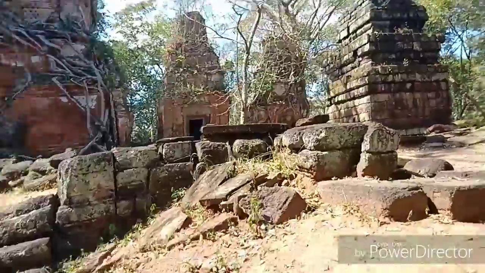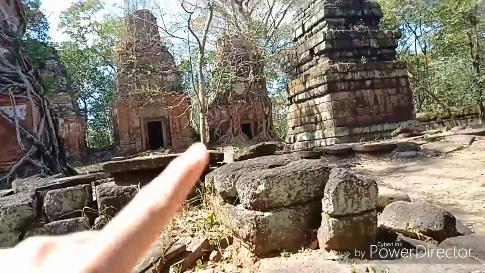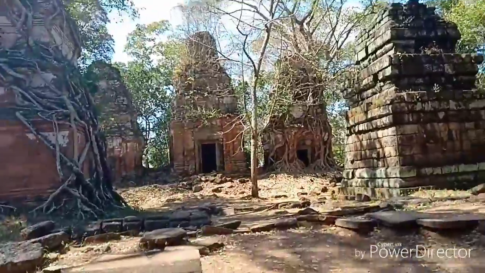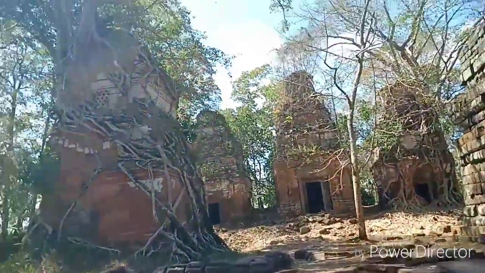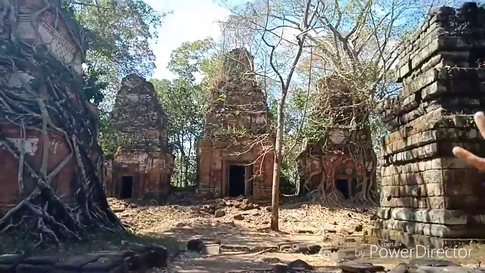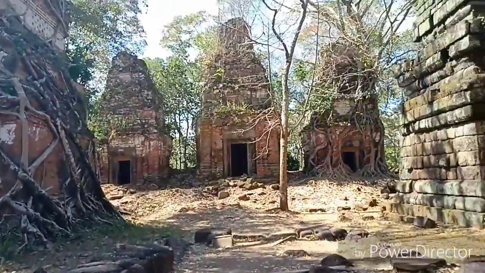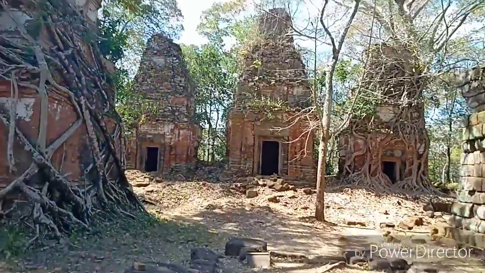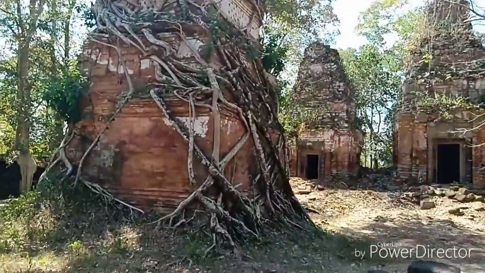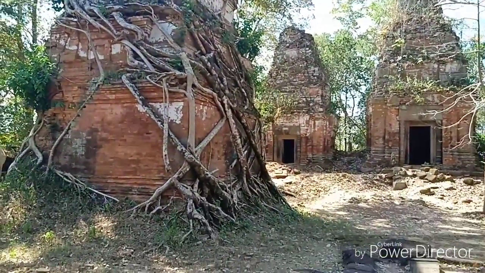And then moreover, yeah, on the corner here you see, on the temple here, the 3 towers are very beautiful. The 3 towers of the temple, because there is a kind of tree here we call independent tree, a kind of tree that grows by its own from the stone.